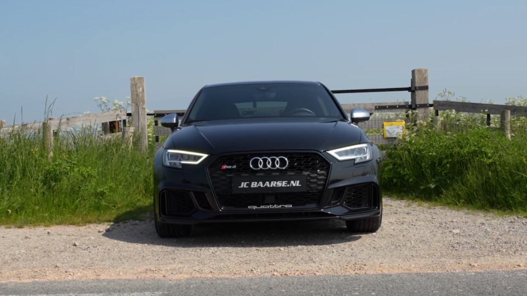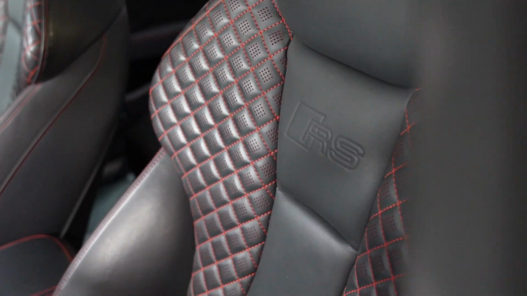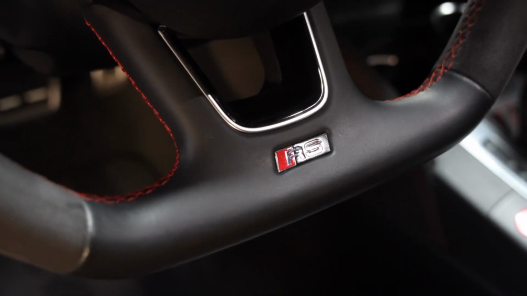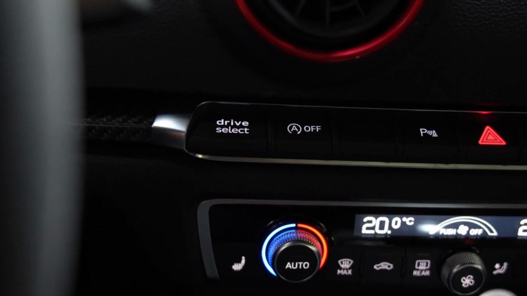Does your Audi have the Audi Drive Select option, but you don't know how to use it? No problem. Just watch this video and I will show you in a few simple steps how to use the Audi Drive Select option in your Audi.